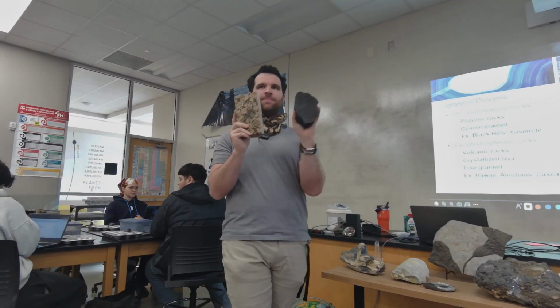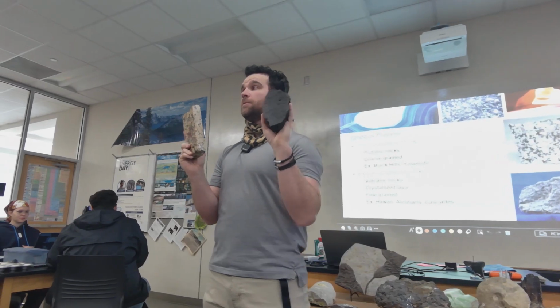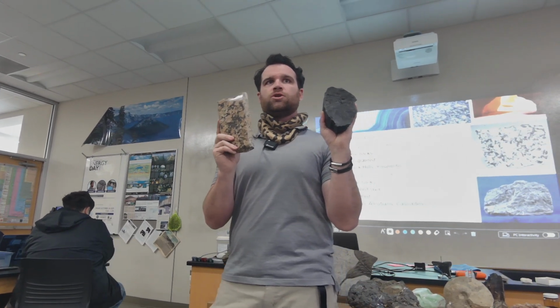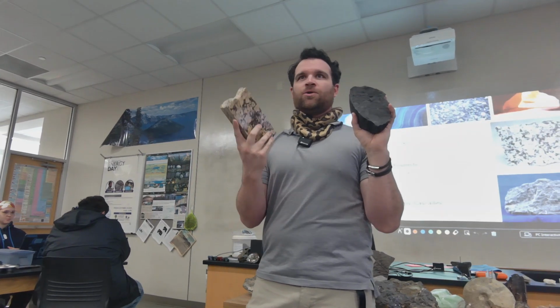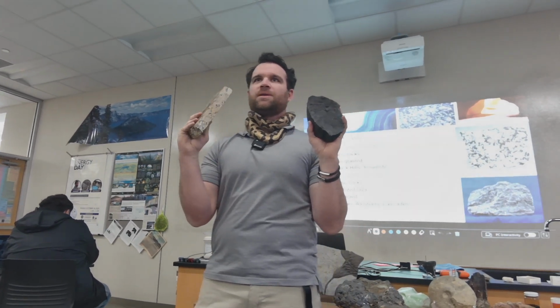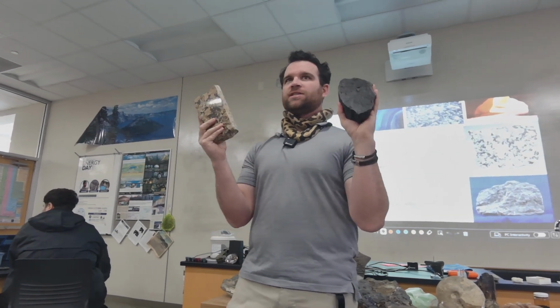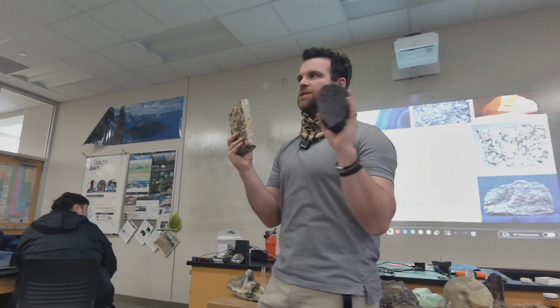The one in your left hand is much darker. Okay, color, definitely. What else? The shape. Shape? Of what? Oh, of the rock? Well, this is a piece of countertop that I cut and broke, and this is naturally occurring. So let's ignore the shape and just tell me some other observations that you see about it.